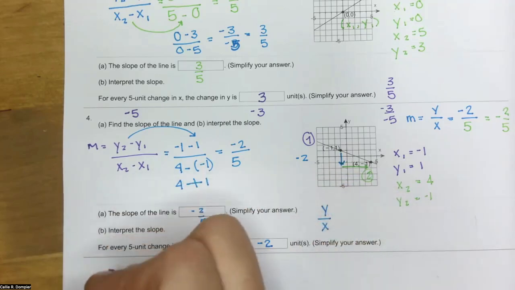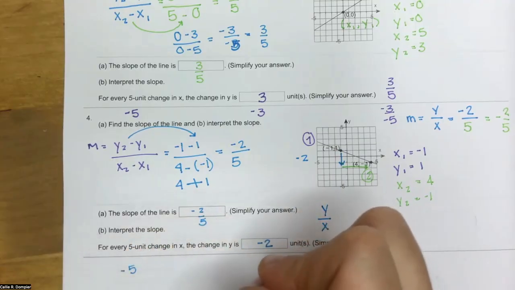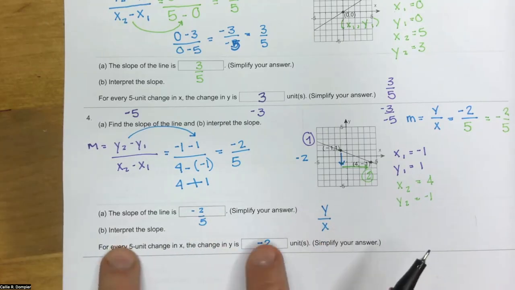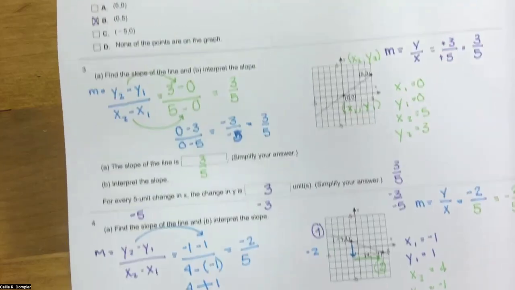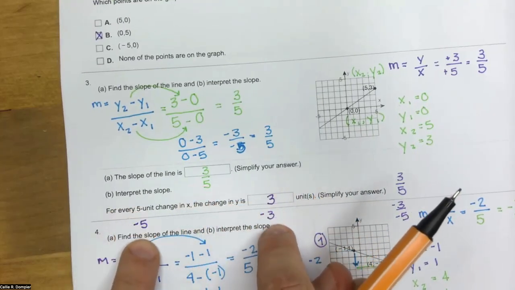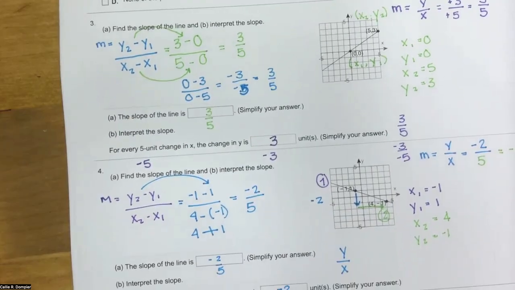For every -5-unit change in x, the change in y would be a +2. So if you have a -1, make sure that one is negative and one is positive. If it's a positive slope, make sure that they are both positive or both negative. So that's number 4.